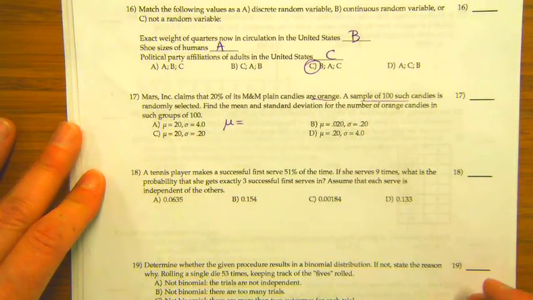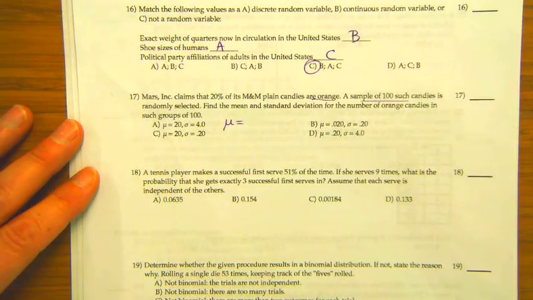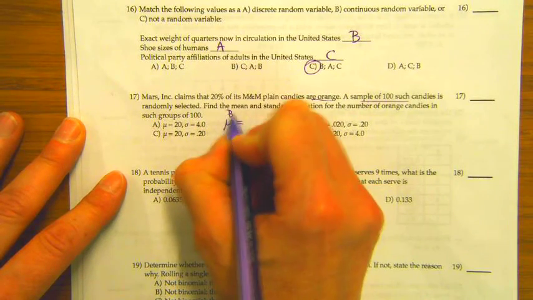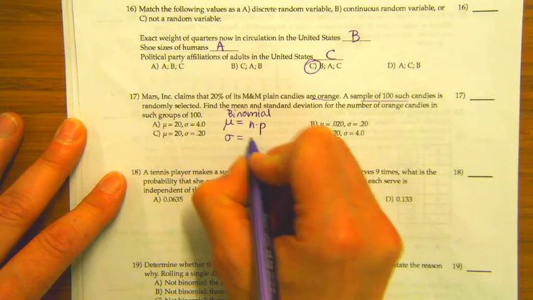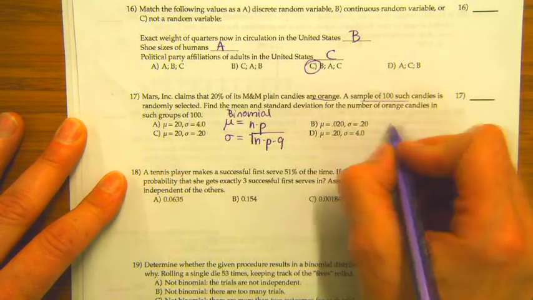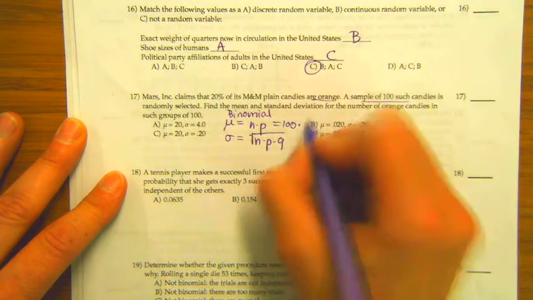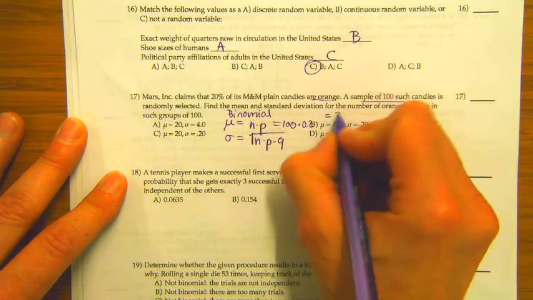We have the binary, because failure would be not orange. And then the last one is the probability of success remains the same. So for binomial distribution, we have the mean is equal to n times p. Standard deviation is equal to the square root of n times p times q. Okay, the n is 100. P is 20%, which is 0.2. So 100 times 0.2 is 20.